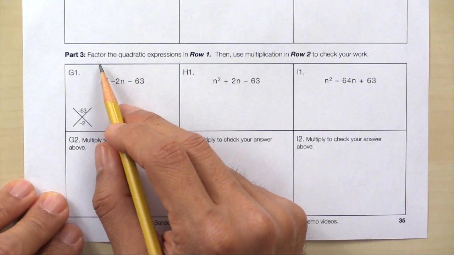Part 2 and Part 3 share the same directions, but Part 3 has the more difficult problems, so let's go straight there. Here are the directions. Factor the quadratic expressions in row 1, then use multiplication in row 2 to check your work.